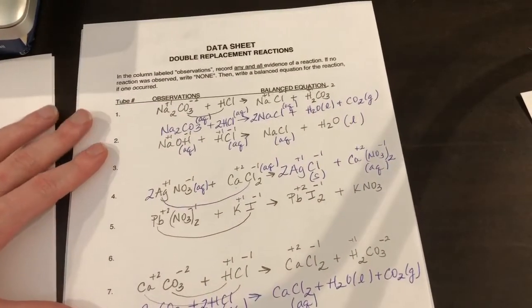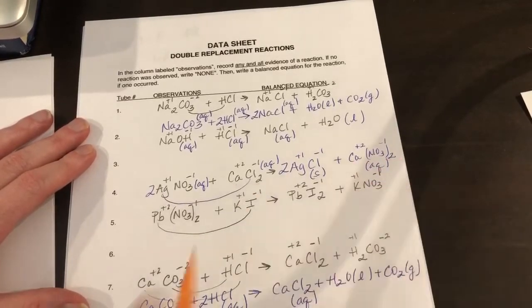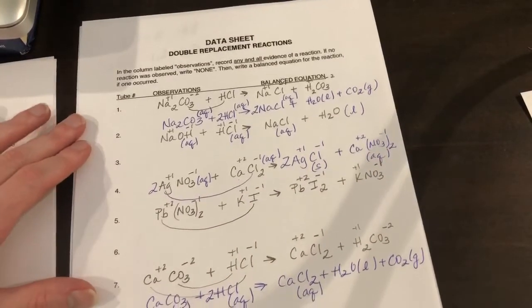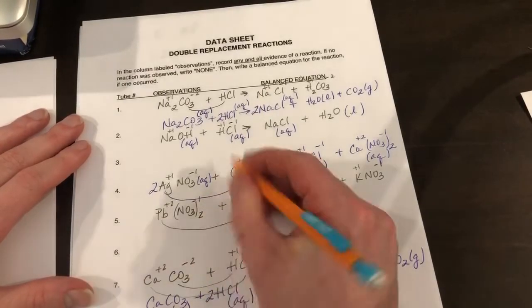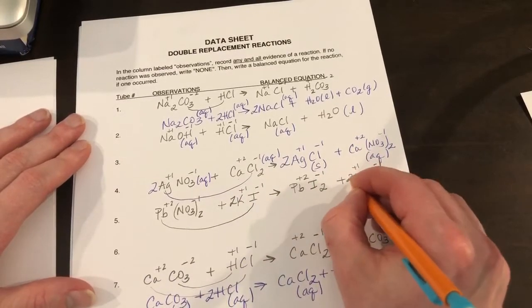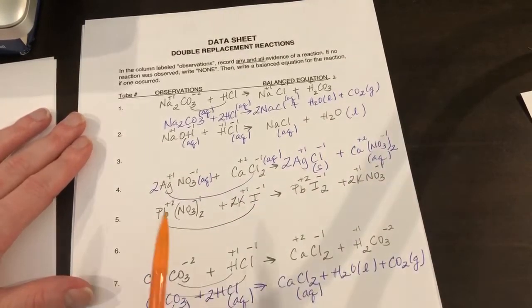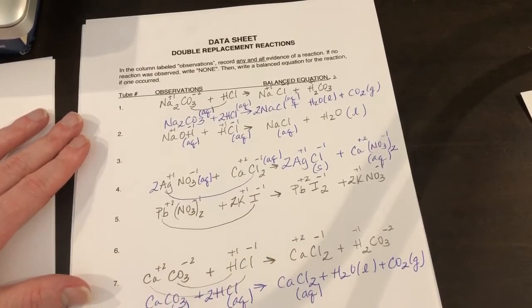Like that. Okay? Potassium has a +1 charge. Nitrate has a -1 charge. Okay? So, balancing. 2 I's, 2 K's, 2 NO3s, 1 Pb, it's balanced. Now we're going to go do our states.